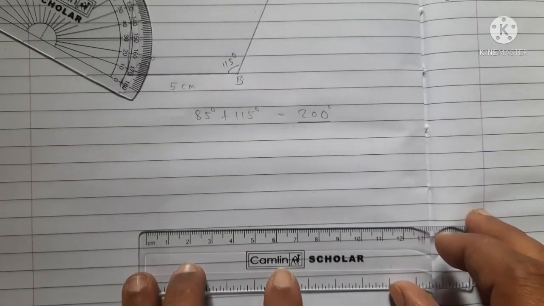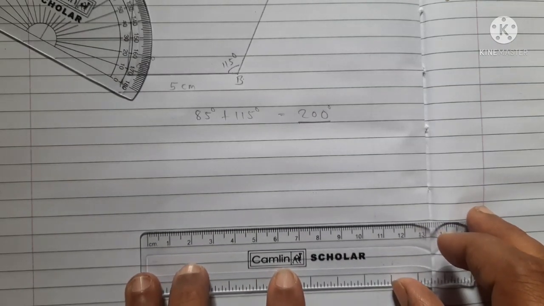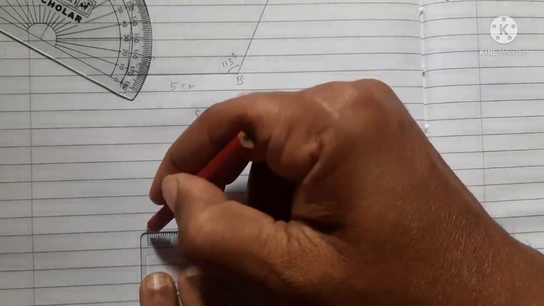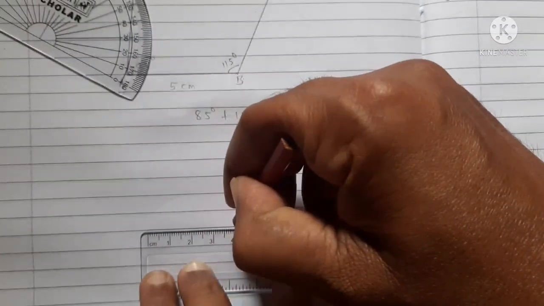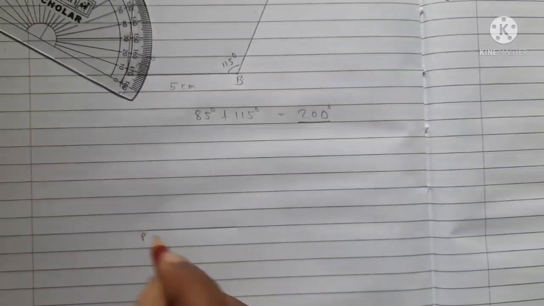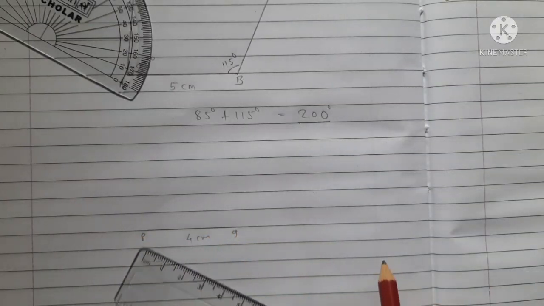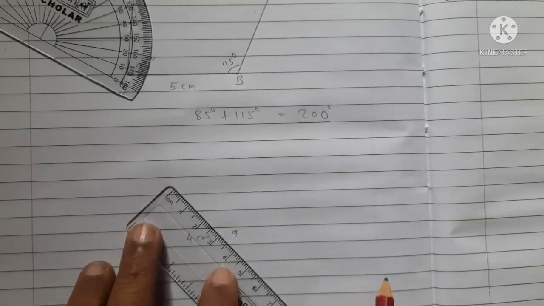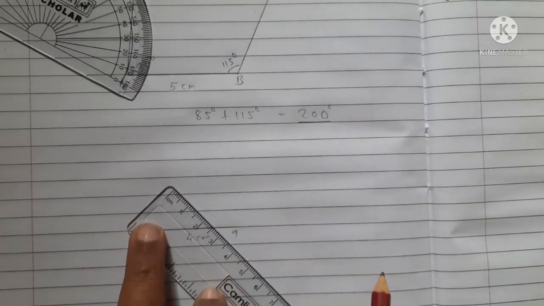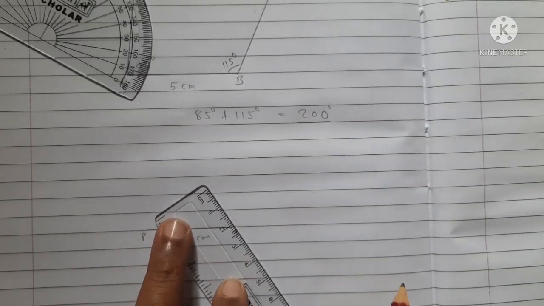The length of PQ given is 4 cm. PQ is 4 centimeters and the other sides, QR and PR, are 2 centimeters.